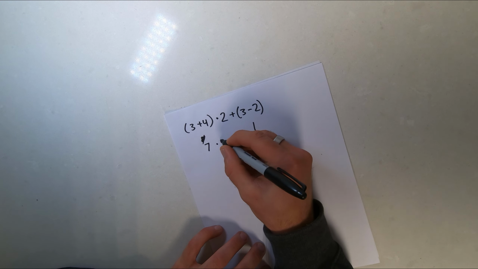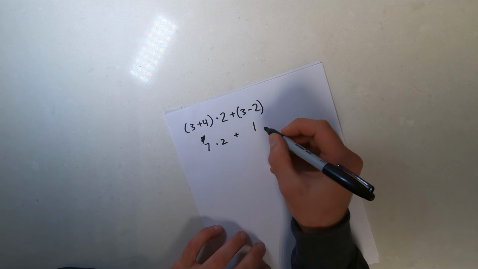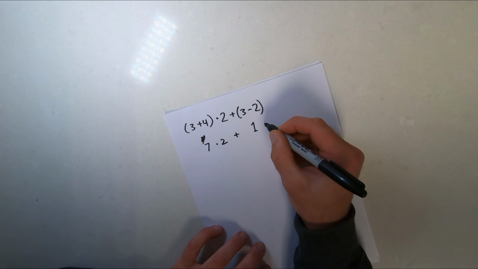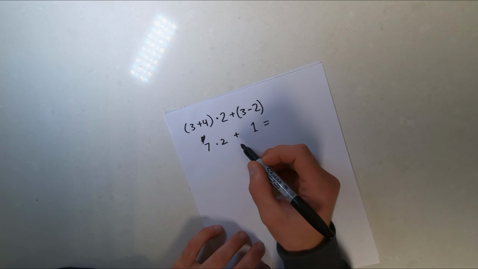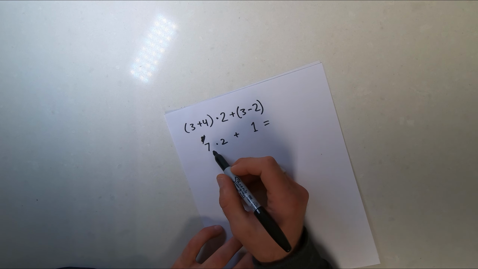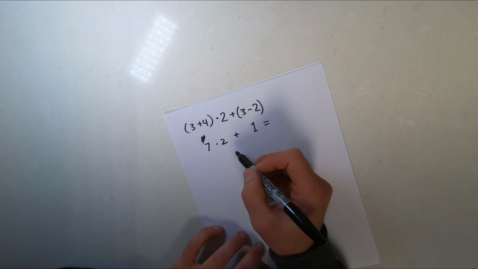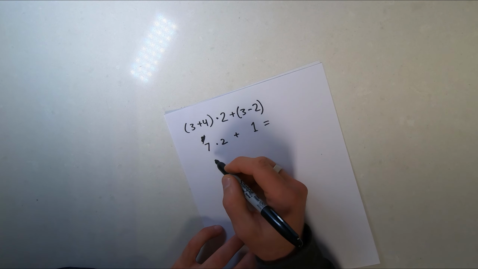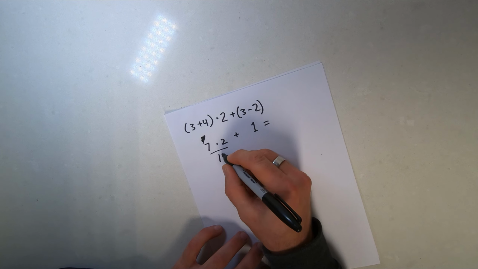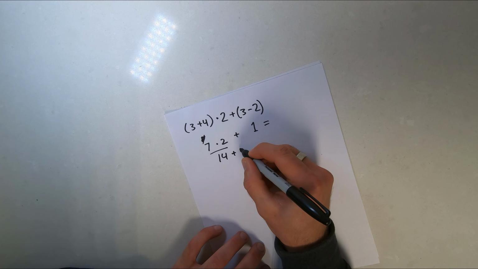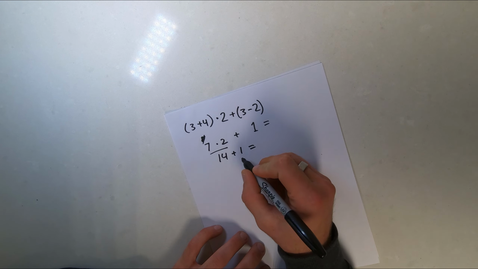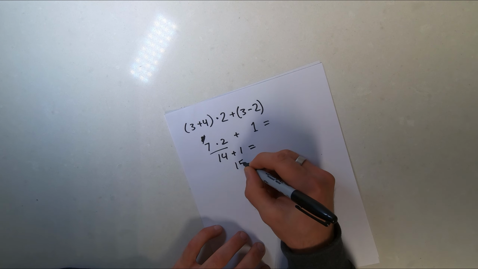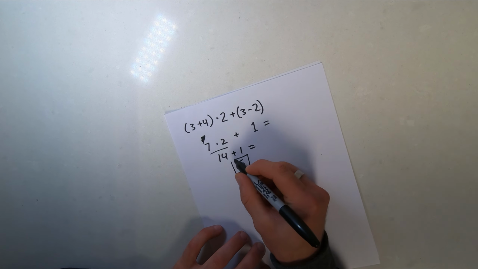Then we have multiplication, and then we have addition. So now our problem is 7 times 2 plus 1. And because multiplication goes before addition, we take care of this first. So 7 times 2 is 14, plus 1. Then 14 plus 1 is 15. So our answer is 15.